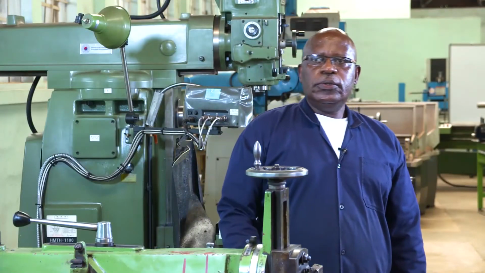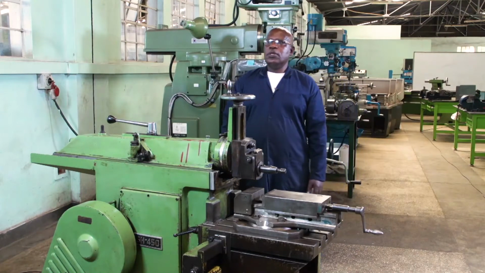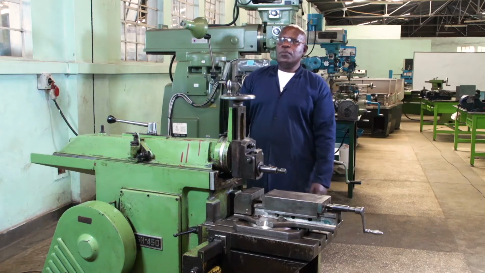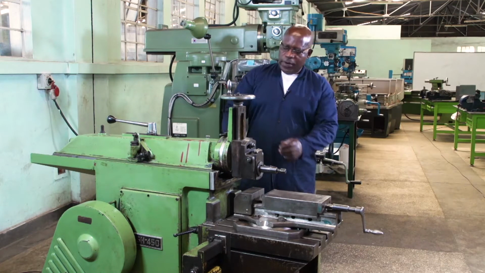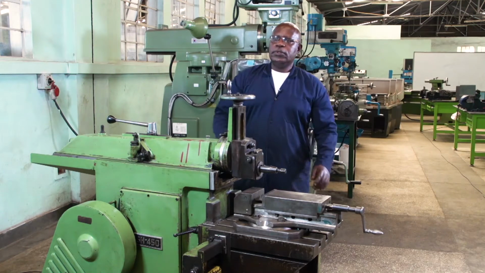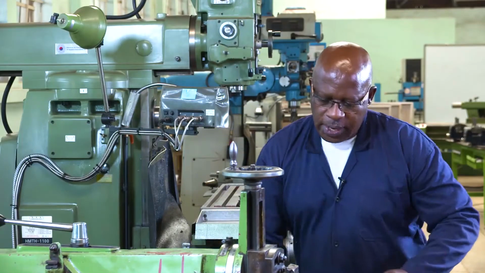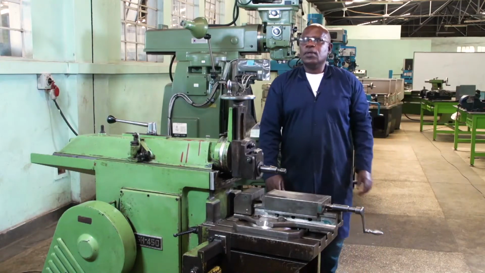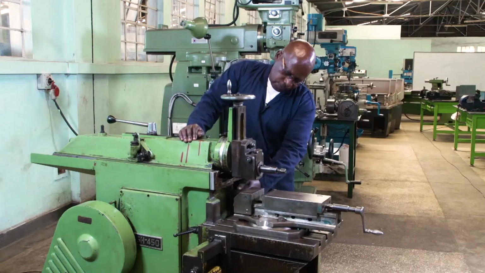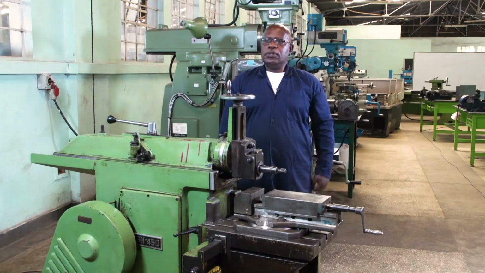We also have the tool head. The tool head is attached to the front portion of the ram with the help of nuts and bolts. It's used to hold the tool rigidly. A cross rail is attached to the front vertical portion of the column, and it is used for the following purposes.